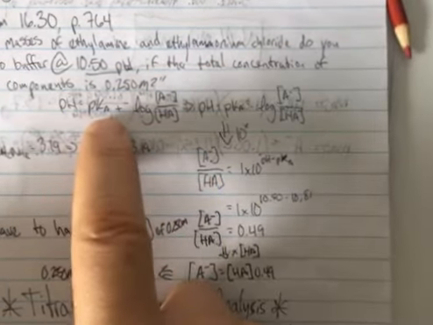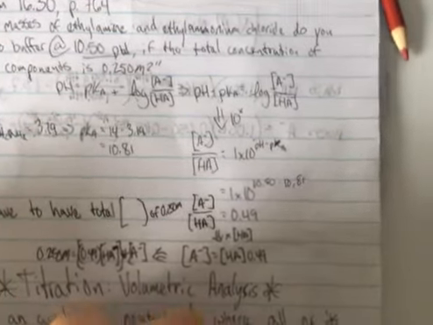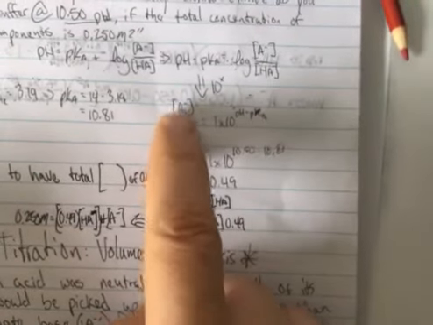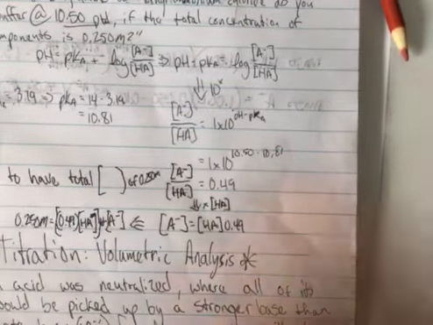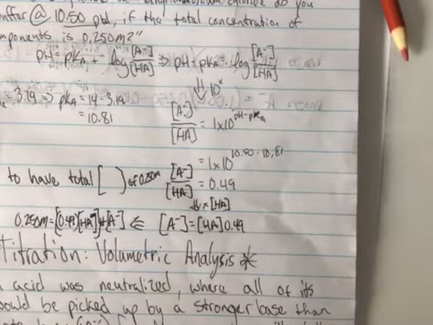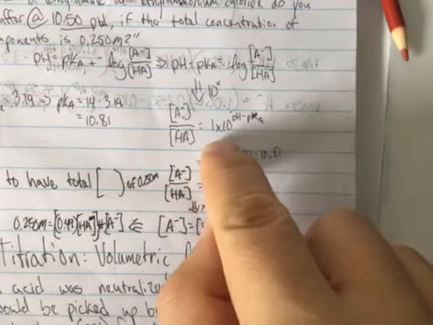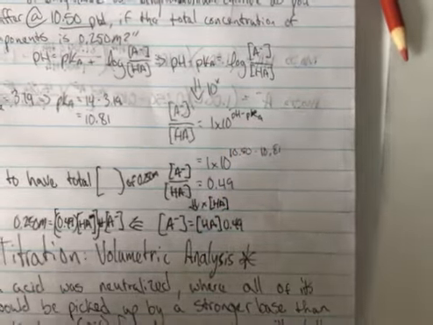So in other words, what I did was I subtracted pKa from both sides. Okay, so the next step, in order to solve for the ratio of A minus to HA, or more generically its conjugate base to conjugate acid, is going to be 1 times 10 to the pH minus pKa.